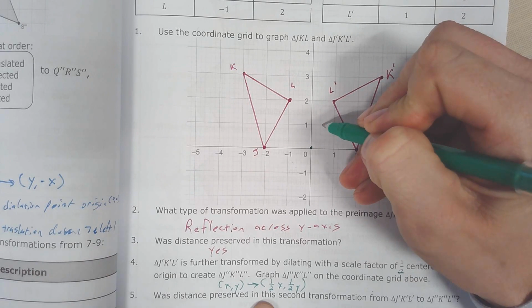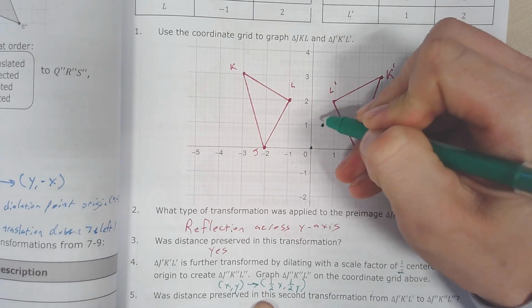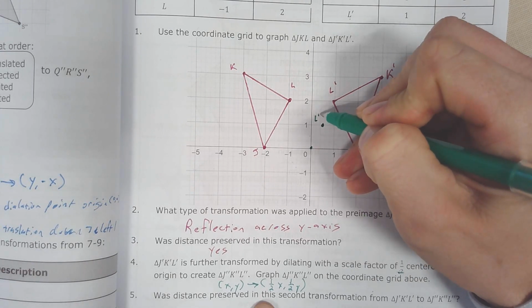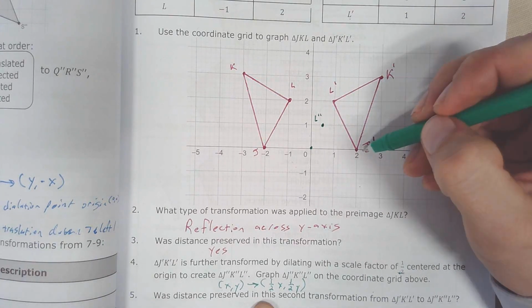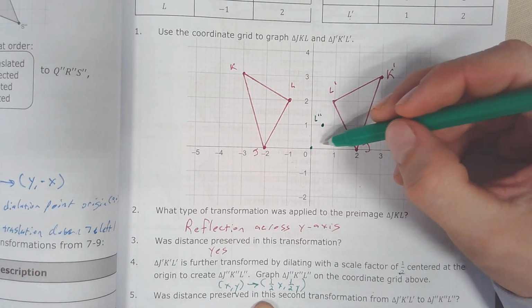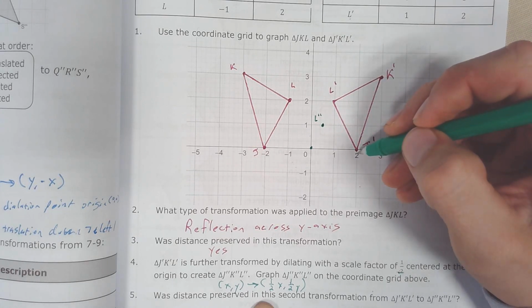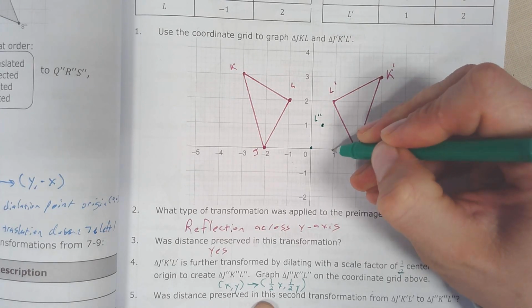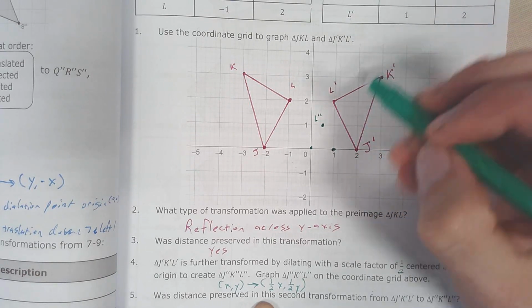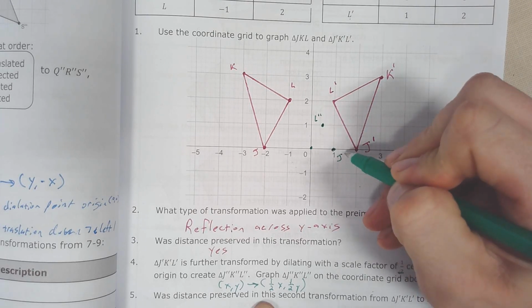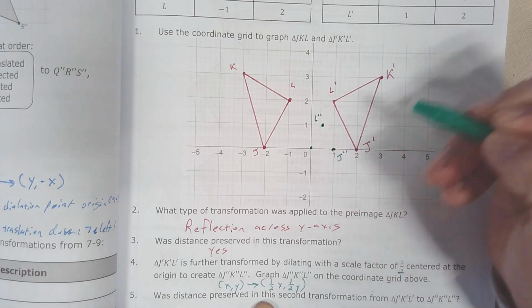So half is right here. So this will be L double prime. Right, so the x value for J is going to go from 2 to 1 because it's half of 2, and then half of 0 is still 0. So this is going to be J double prime.